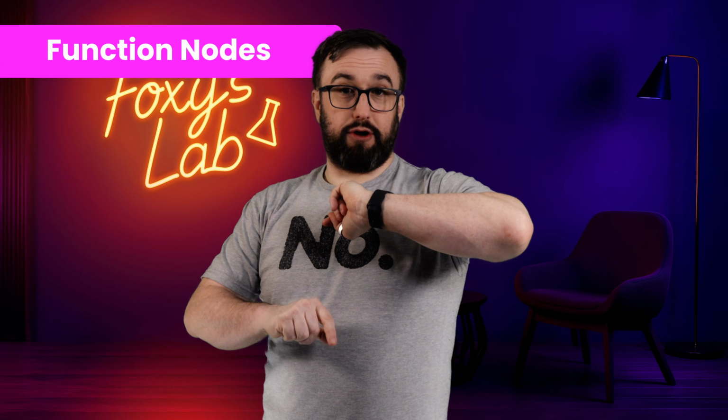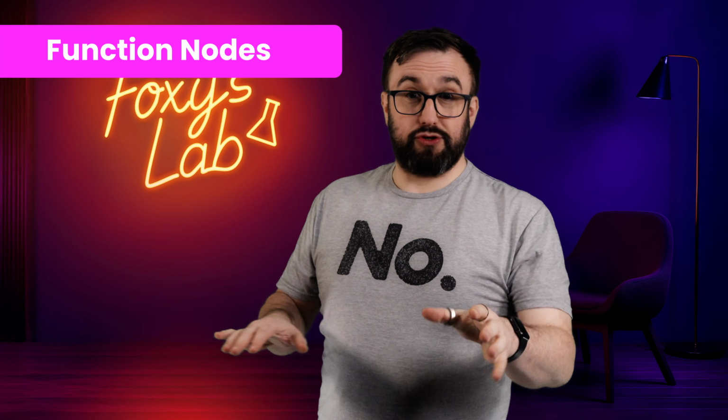Okay, let's move on to the function nodes. These are where the real processing happens. Transformations, logic, routing, all that good stuff. Let's start with the big daddy, the function node.